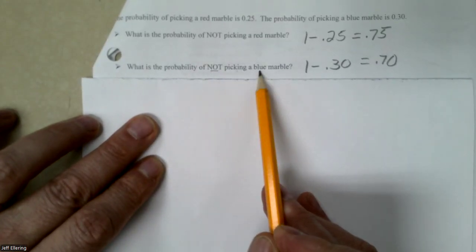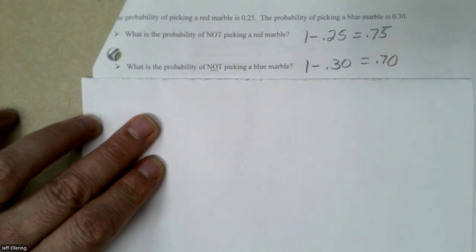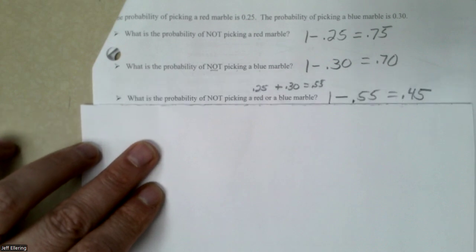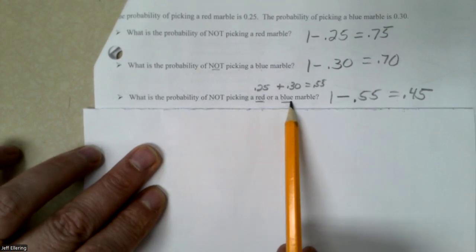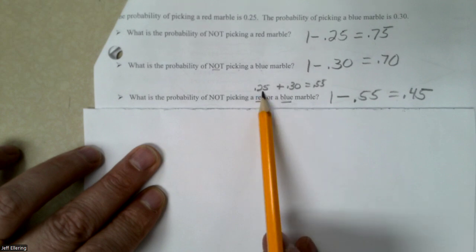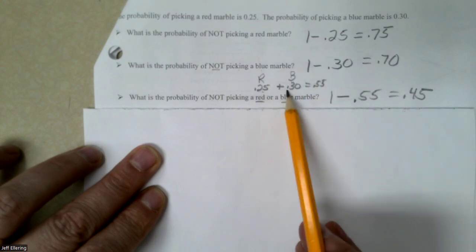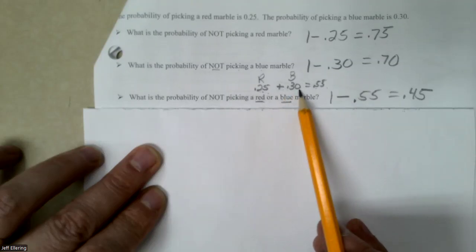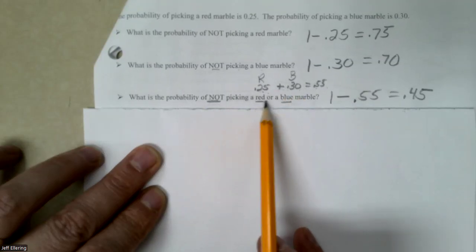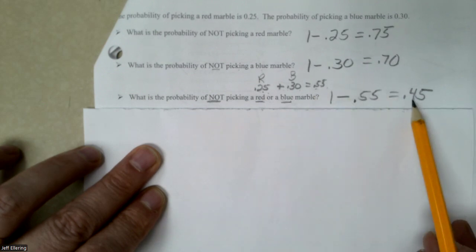Not picking blue. 1 minus the 0.30. Not picking red or blue. Well, first red or blue. If you add them, you get 0.55. Now that's picking red or blue. But it says not picking red or blue. So you got to go 1 minus the 0.55, which is 0.45.